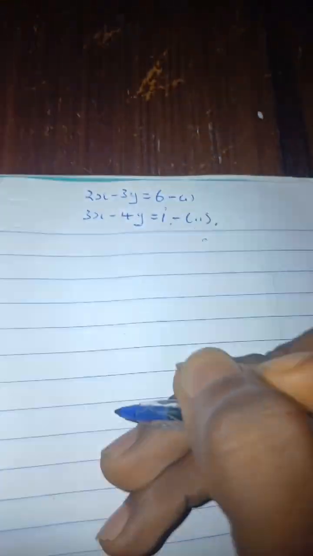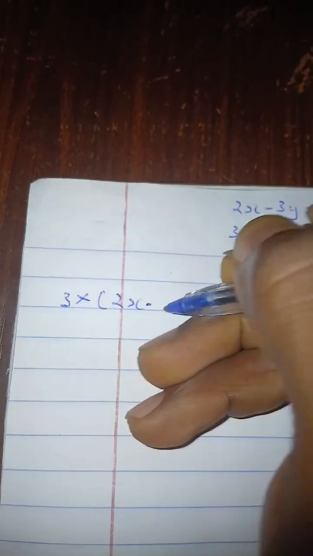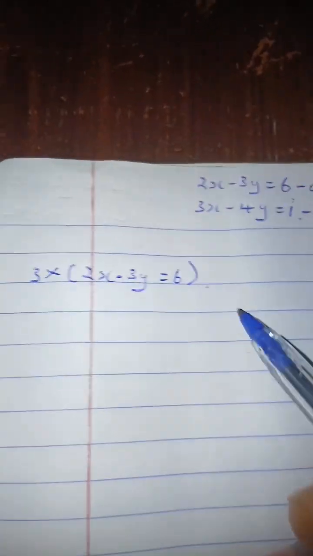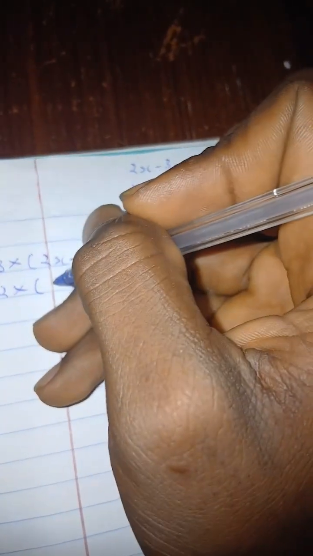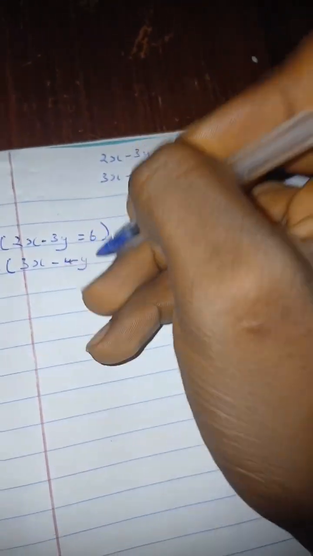With that being said, we have 3 times open bracket 2x minus 3y equals 6. The reason for this open bracket is that this 3 will affect everything inside here. Next, we have 2 times 3x minus 4y equals 1.